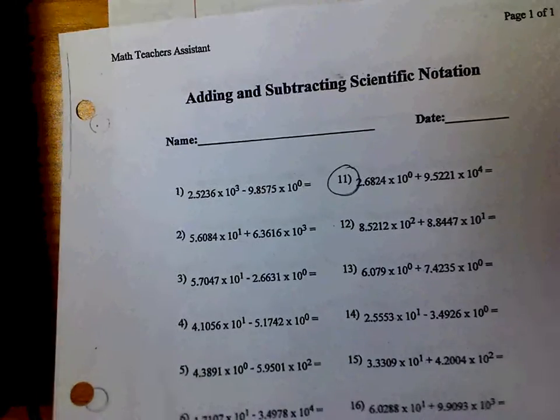Okay, I'm going to go over the worksheet that is adding and subtracting scientific notation. The homework was 8, 11, 18, and 19.